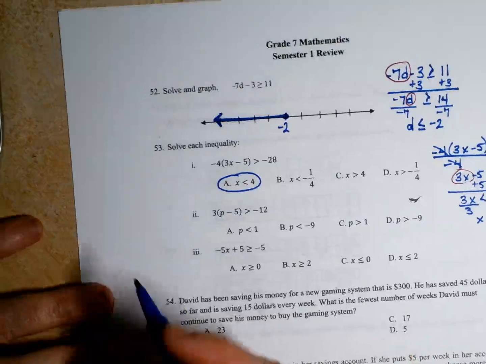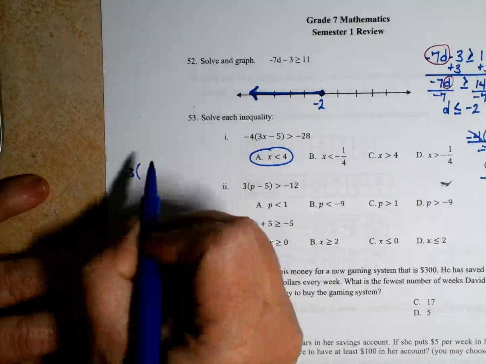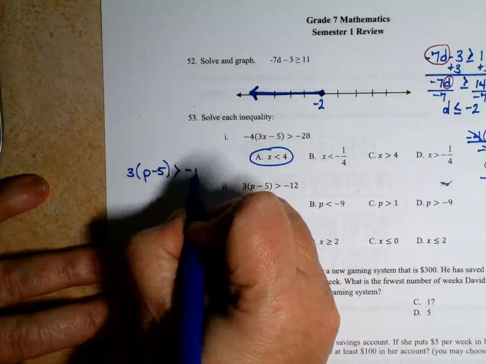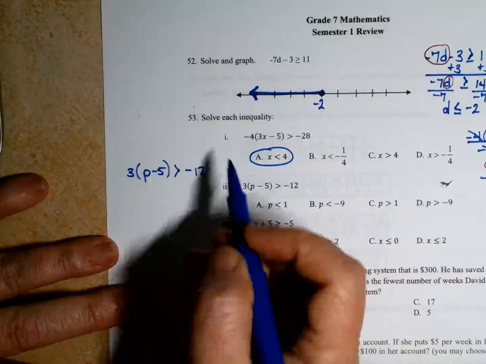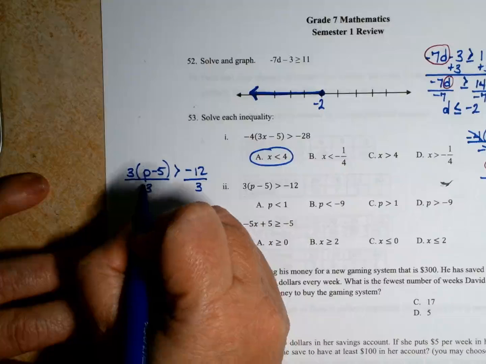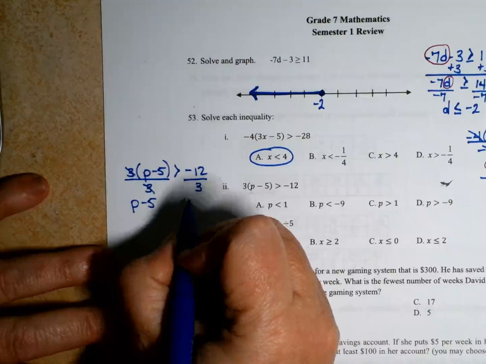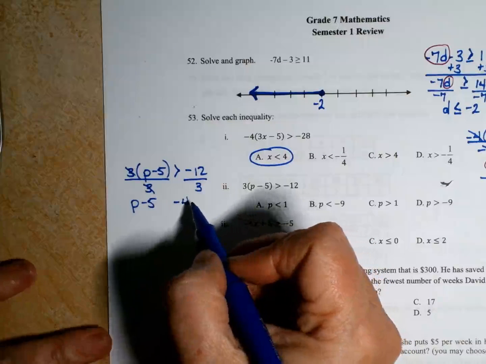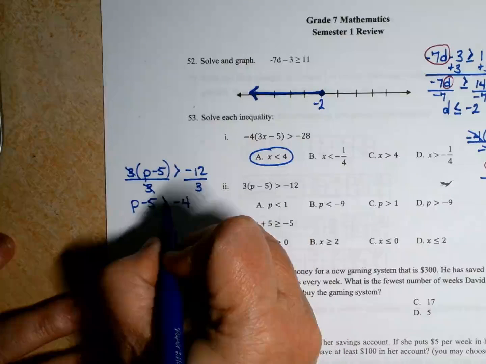Let's do number 2. So I have 3 times the quantity p minus 5 is greater than negative 12. Again, I see that 3 is a factor of negative 12. So I can just divide both sides by 3. So these will cancel. And I'm left with p minus 5 on that side and negative 4 on this side, because negative 12 divided by 3 is negative 4. And because I divided by a positive, my sign stays the same.